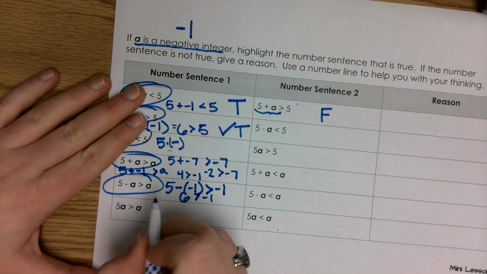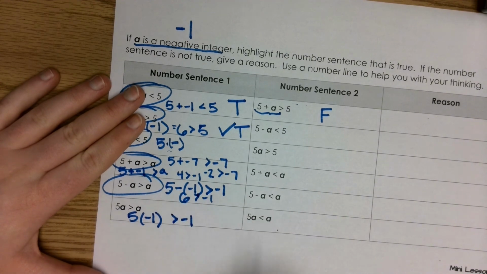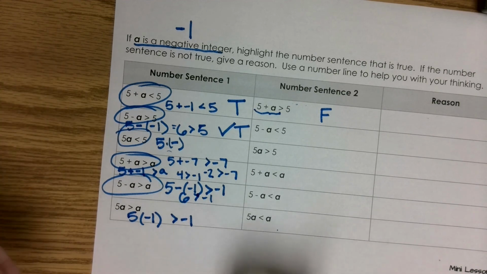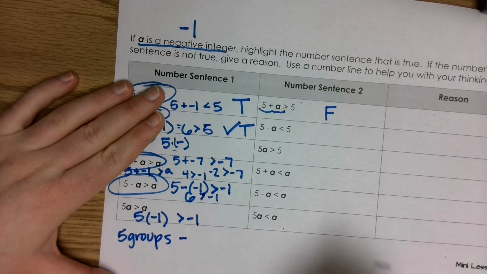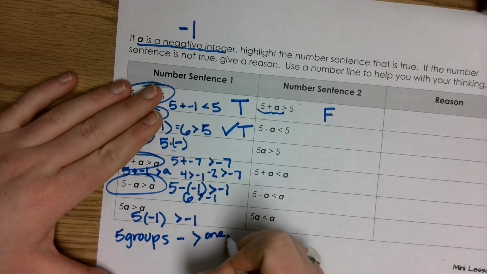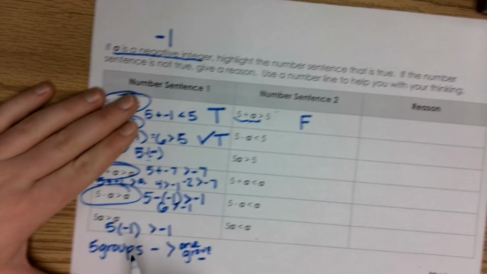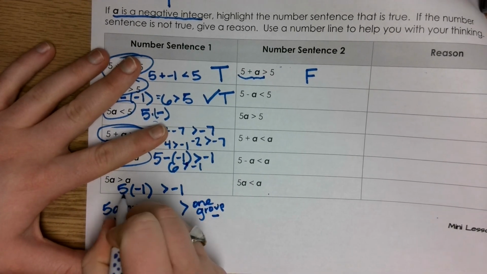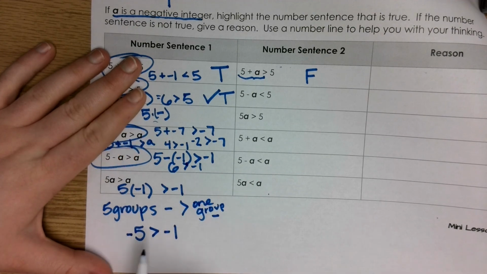All right, 5 times A is greater than A. Well, I'm going to do 5 groups of whatever A is, and it's going to be 5 groups of a negative, which needs to be greater than 1 group of the negative. Well, 5 groups of a negative is always going to be more negative. So I don't think this is going to be true, but let's try it. 5 times -1 is -5, greater than -1. That doesn't work. Remember, inequalities always have to be true.